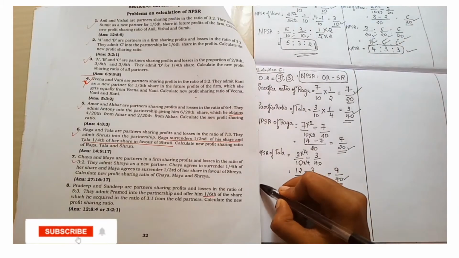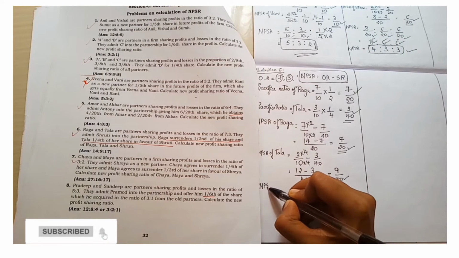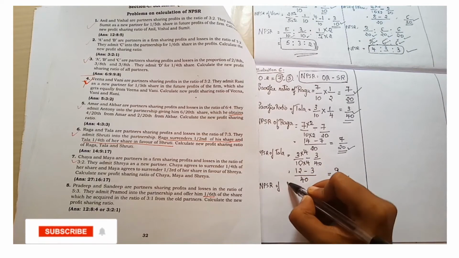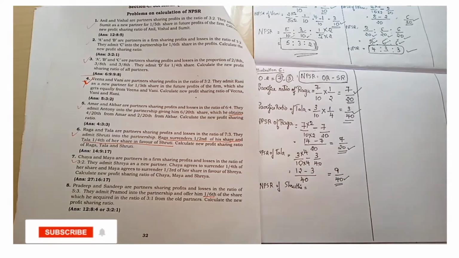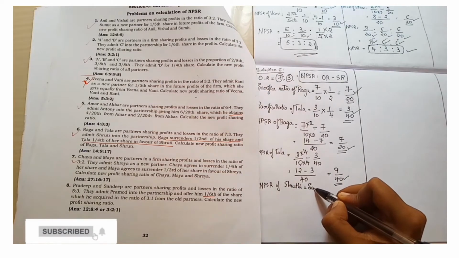Alright, now what is the NPSR of the new partner? I told you at first that the new partner's share is not given directly in the question. So how to calculate NPSR of the new partner? See here, NPSR of the new partner, the name is Shruti. So NPSR of Shruti is equal to sacrifice ratio.